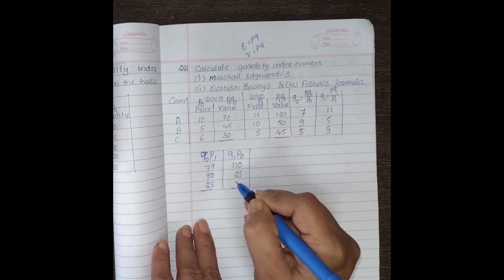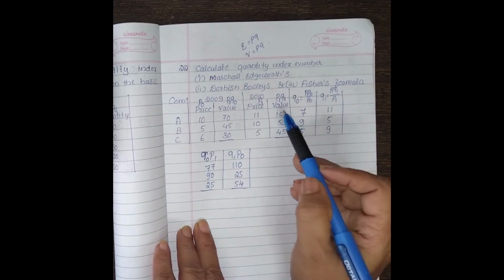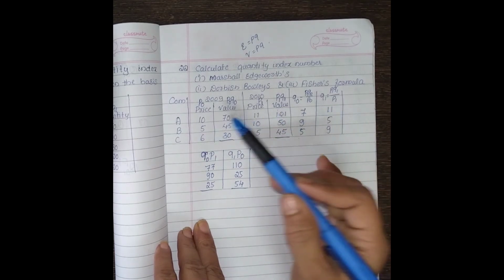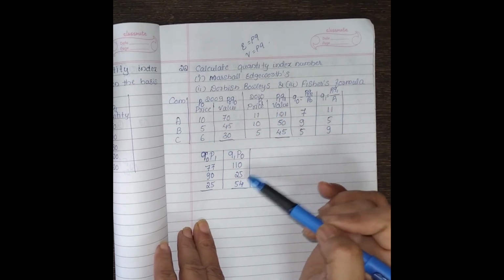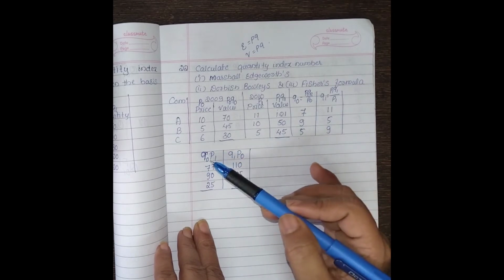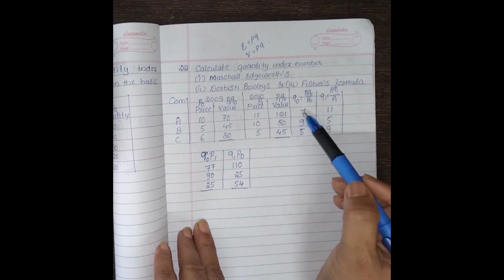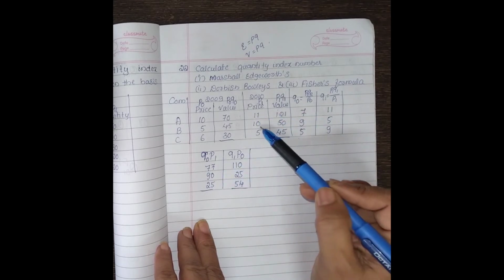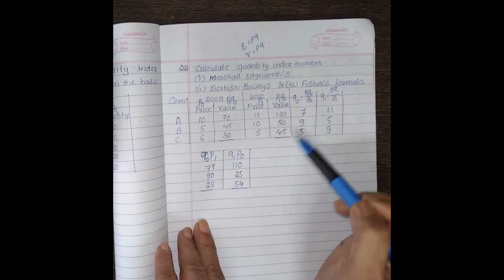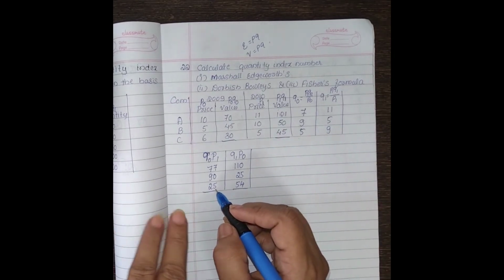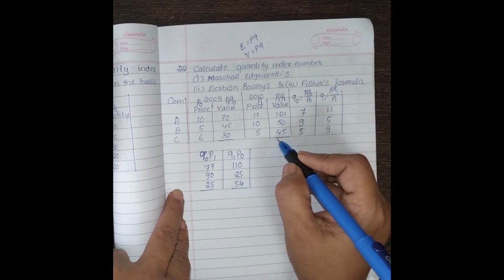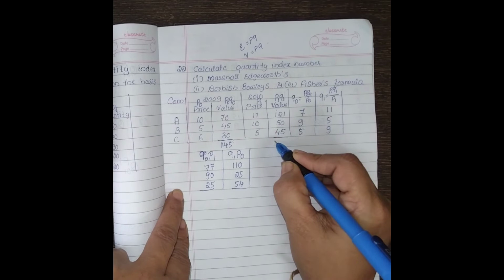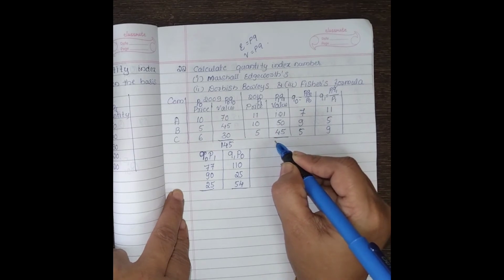25 and 54. Here Q1 P0: 11 into 10, 5 into 5 is 25, 9 into 6 that is a 54. For this Q0 P1: 11 into 7 is 77, 10 into 9 is 90, 5 into 5 is 25. Take the totals of all this. This P0 Q0 is 145. This P1 Q1 is equal to 216.